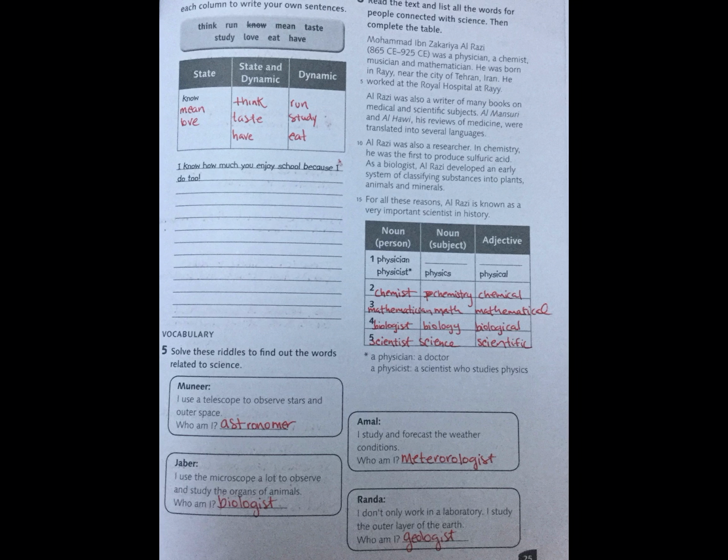We have biologist, علم الأحياء, and we have scientist, العالم. For the noun subject, which is اسم الموضوع, we have physics, chemistry, math or mathematics, biology: physics, فيزياء, chemistry, كيمياء, mathematics, رياضيات, biology, أحياء, and science, علوم.